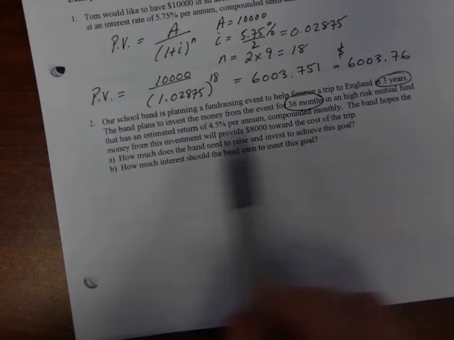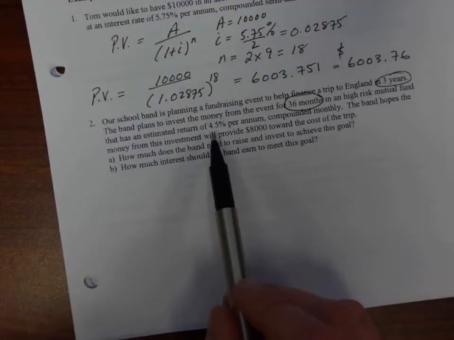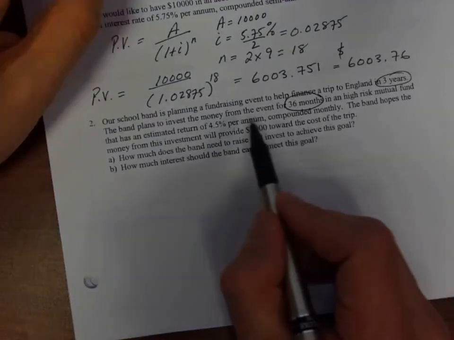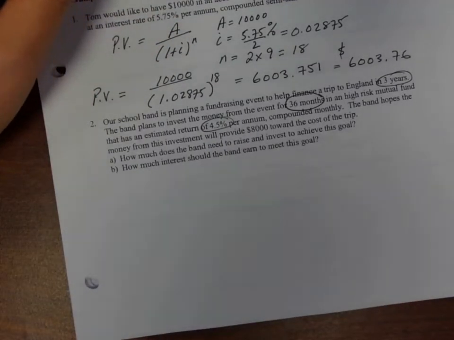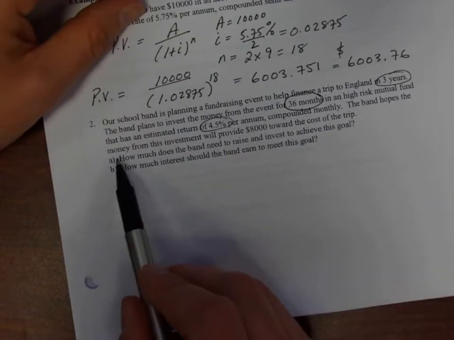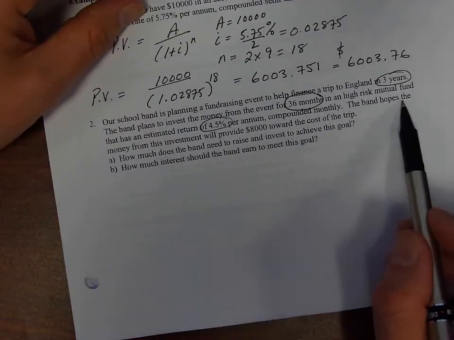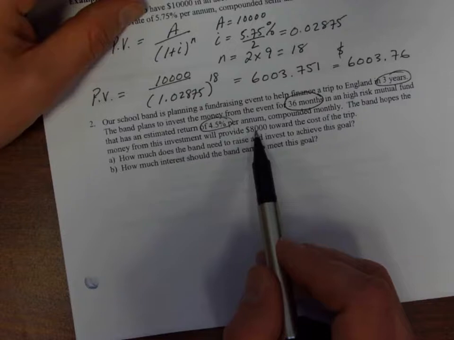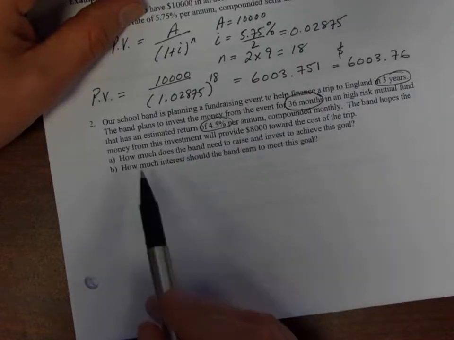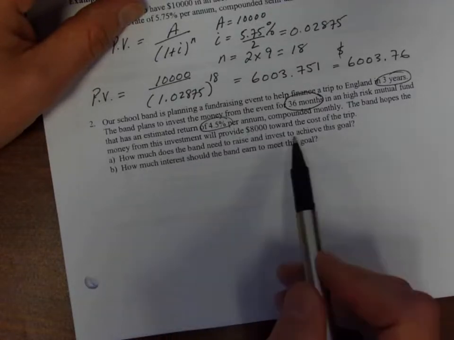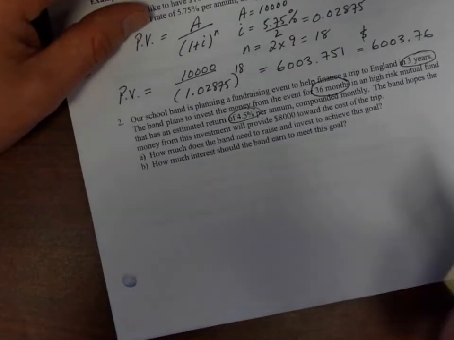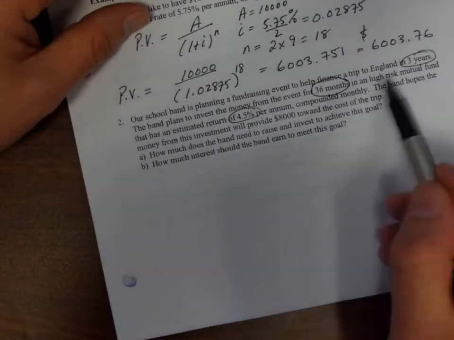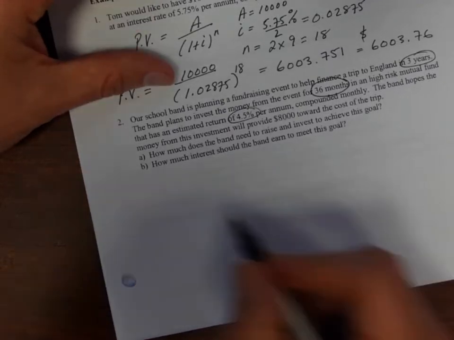Well, that makes sense. And it's going to go into an account that's going to have a return per year of 4.5% compounded monthly. The band hopes the money from the investment will provide $8,000 towards the cost of the trip. How much does the band need to raise and invest to achieve this goal?